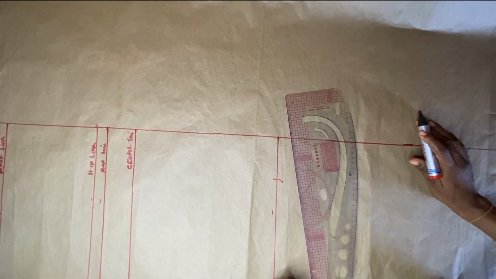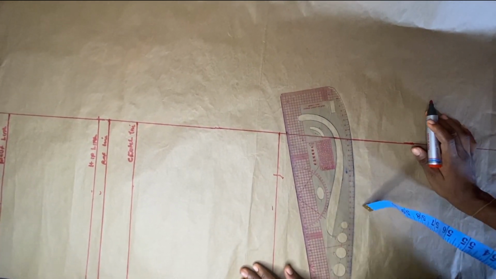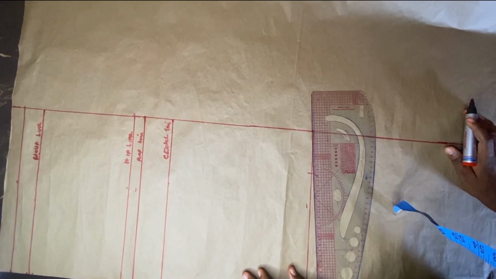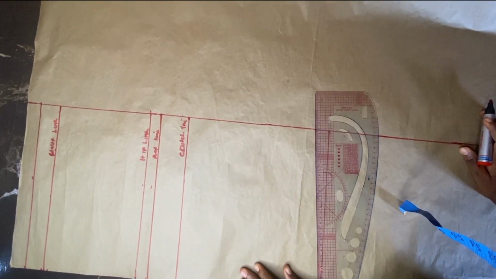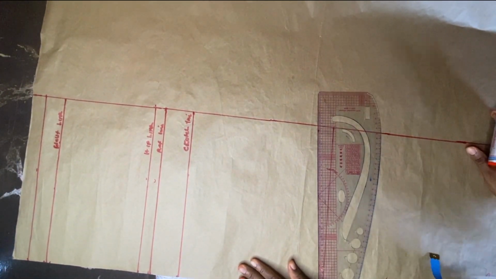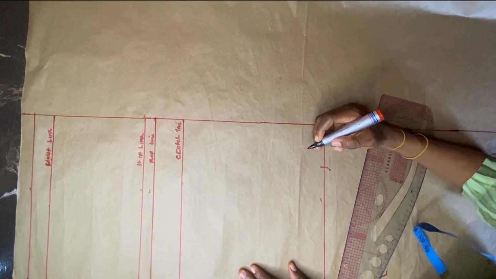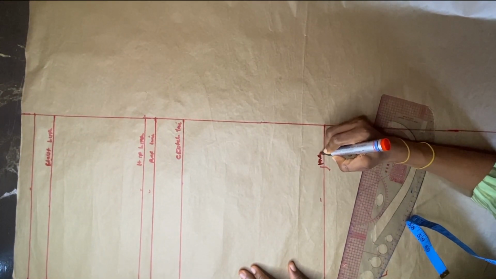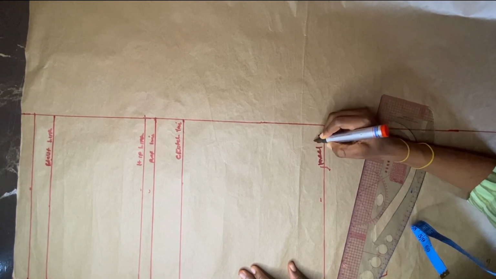Then the next label I'll be doing is my knee line. I'm putting it in frame again so we can see. So this is going to be my knee line.